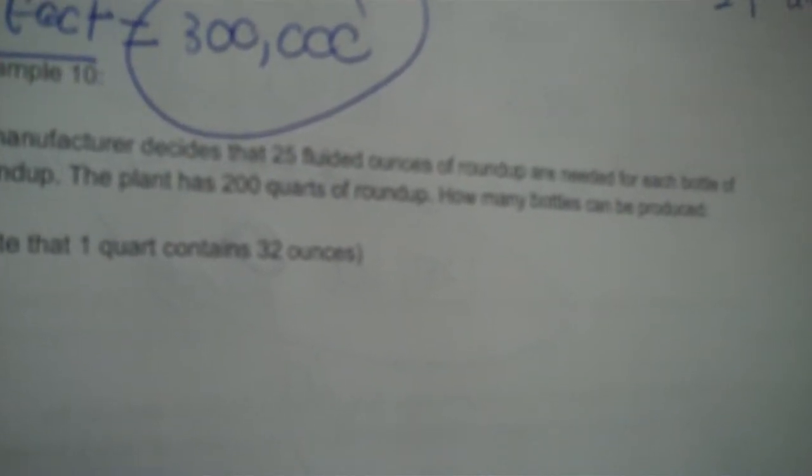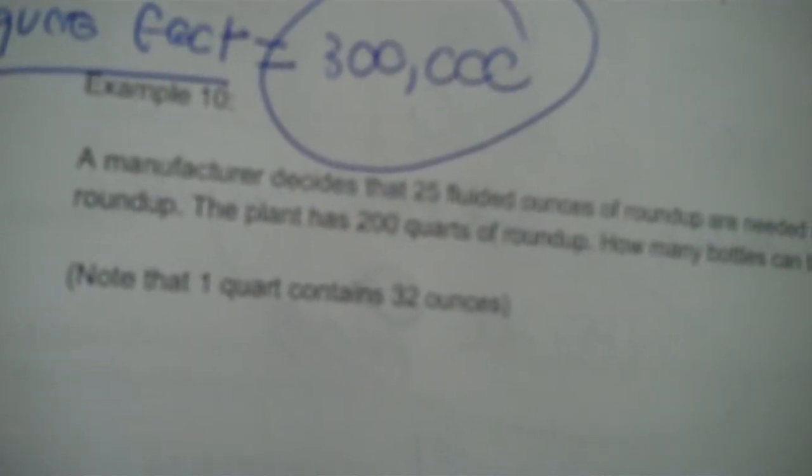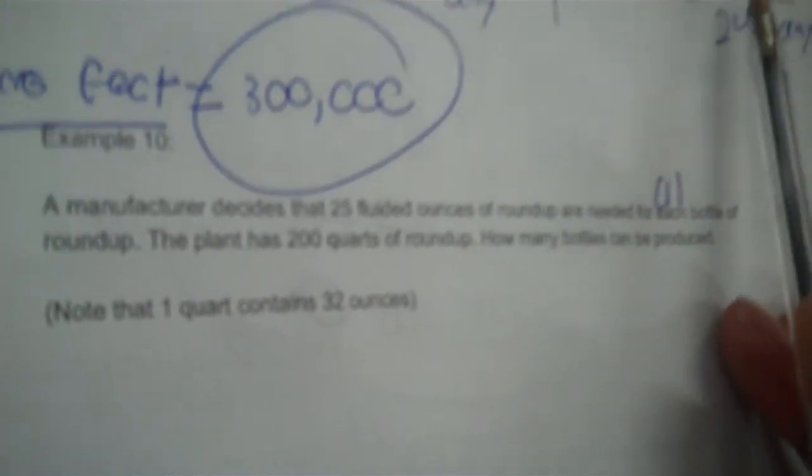Okay, example 10, a manufacturer decides that 25 fluid ounces of Roundup are needed for each, there's that word, one bottle of Roundup. If you have each or per with a noun after it, a thing after it, it means one of those. Can't emphasize that enough. The plant has 200 quarts of Roundup. How many bottles can be produced? Okay, so we want to know bottles.